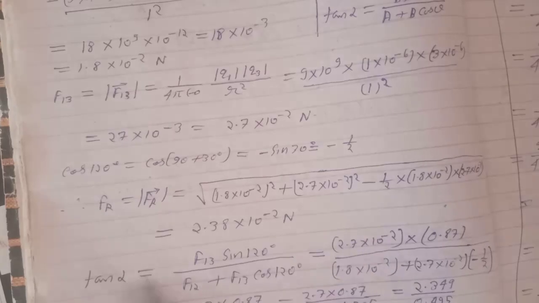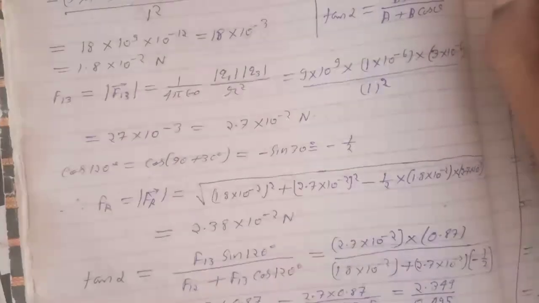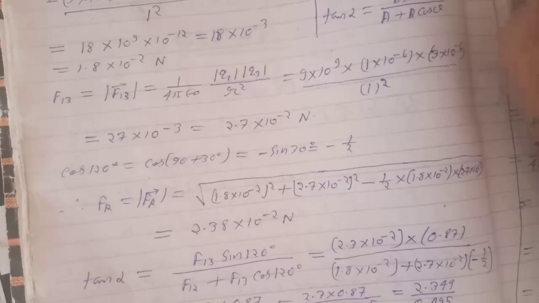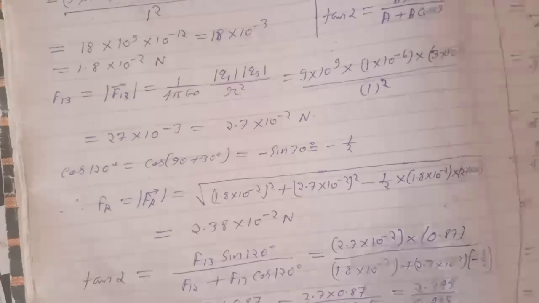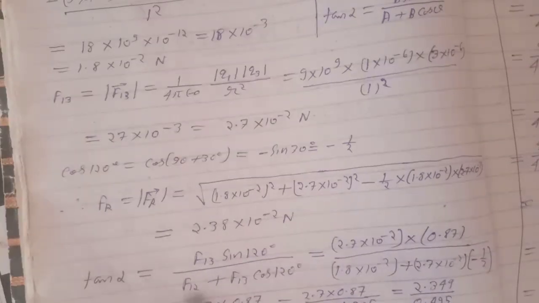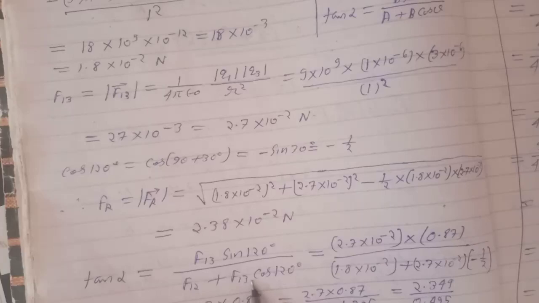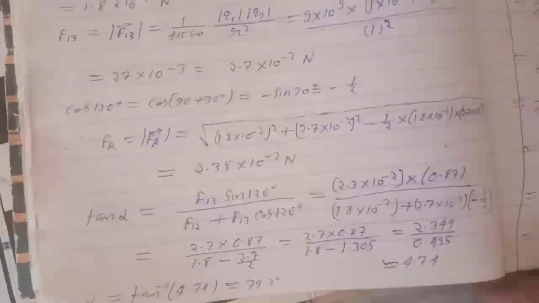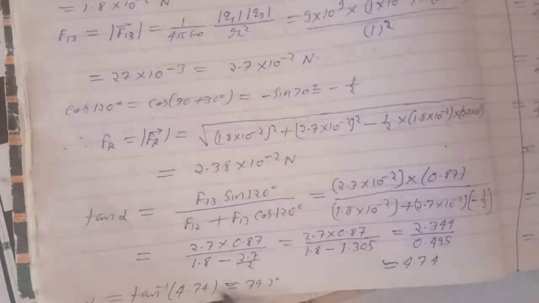Now tan alpha equal to, this is the tan alpha, and this is F13 magnitude, so we can write tan alpha equal to F13 sin 120 divided by F12 plus F13 cos 120, and solving finally we get tan inverse 4.74, equivalent to 79.2 degree. Answer. Now second method.